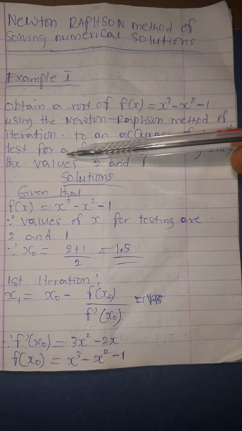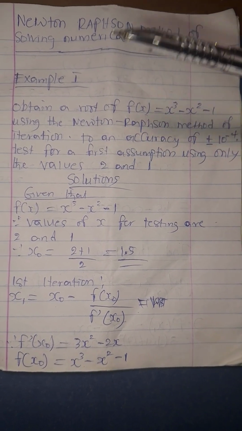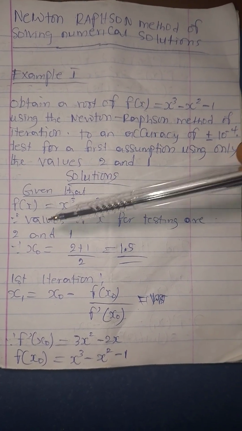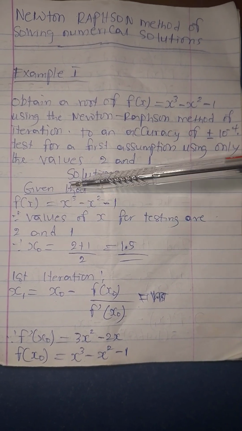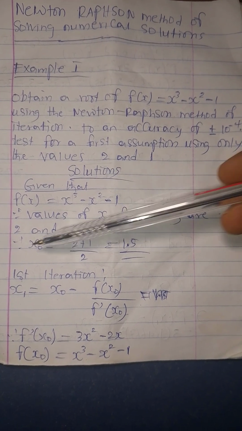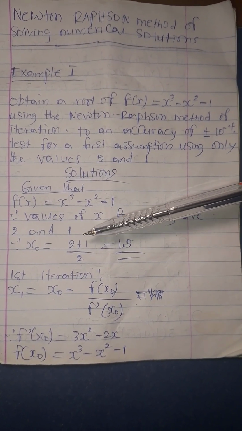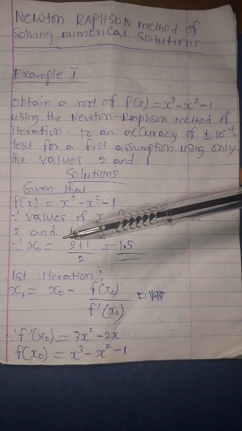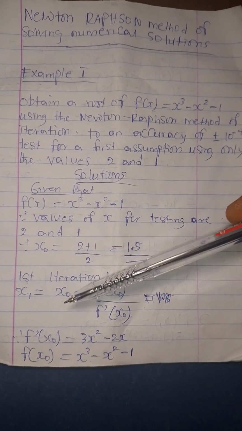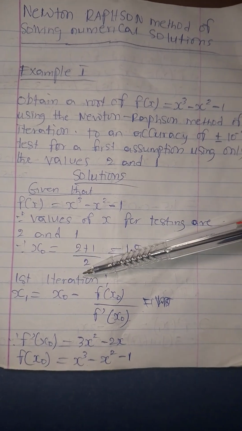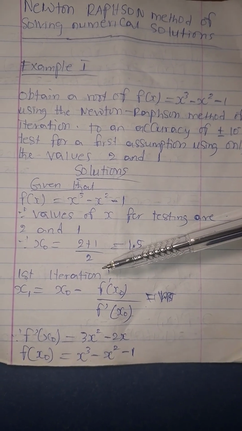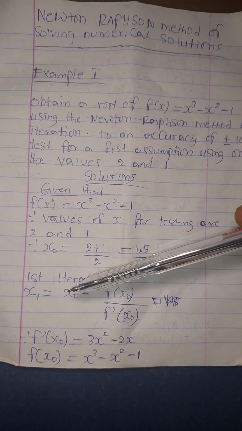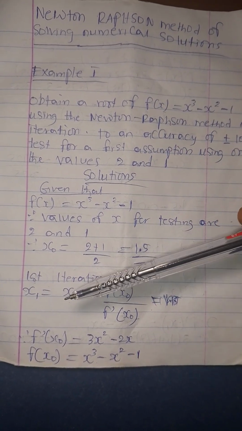Okay, now this question is very simple. So how do we solve it? Now, solution. Given that the function f of x is x raised to 3 minus x squared minus 1. Therefore, the values of x for the function f of x are 2 and 1. Now, to find the initial value of x, which is x naught, it is equal to 2 plus 1 divided by 2, which will give you 1.5.